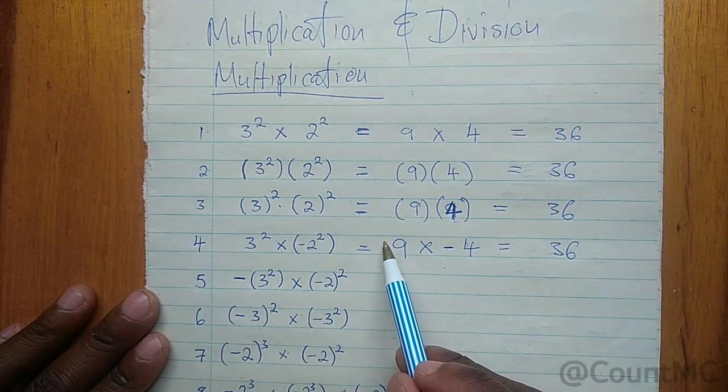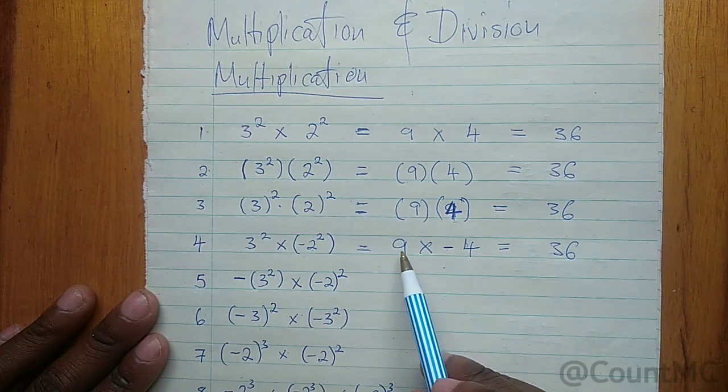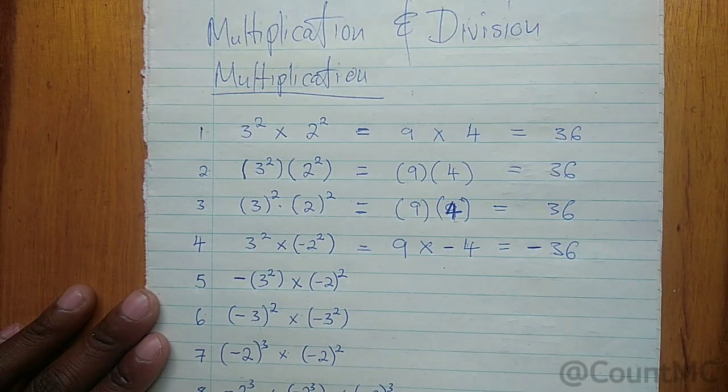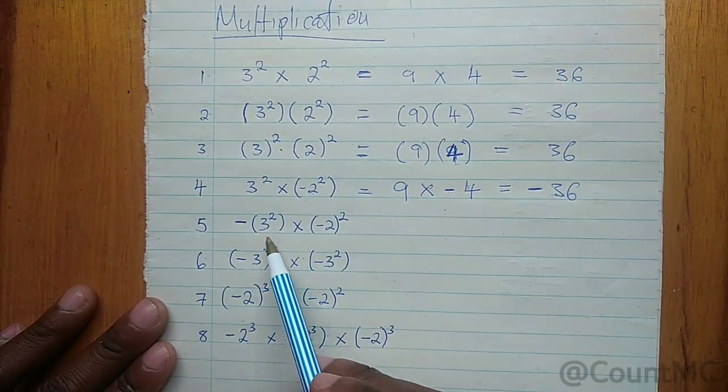Then you multiply the signs, plus and minus. When you multiply the signs, you count how many negative signs you have. You have only one. If the number of negative signs is odd, your answer is minus. So let us do the next one.